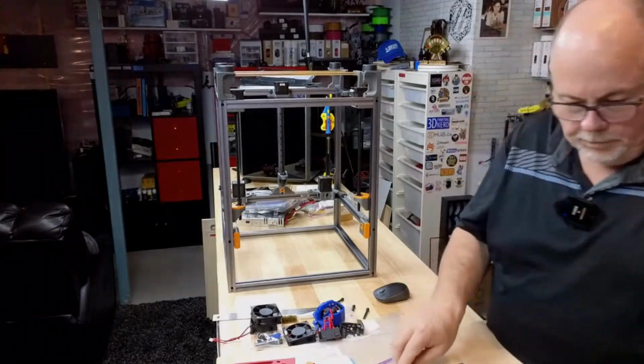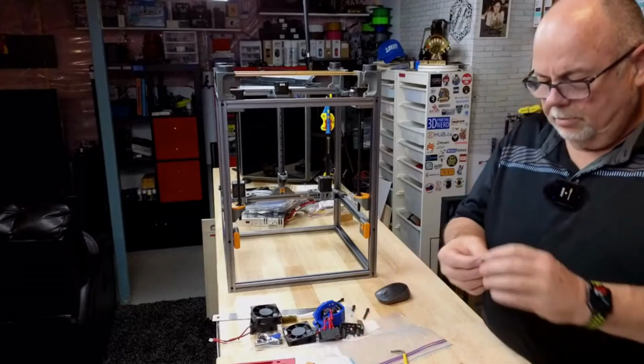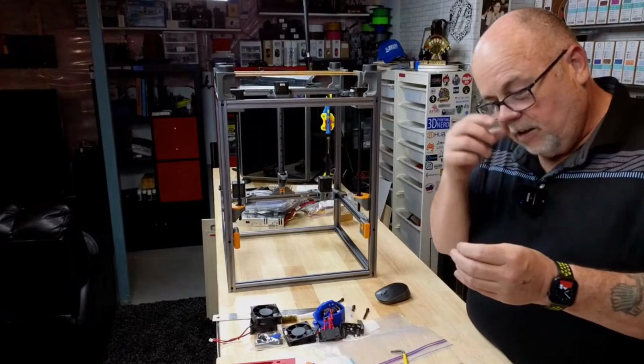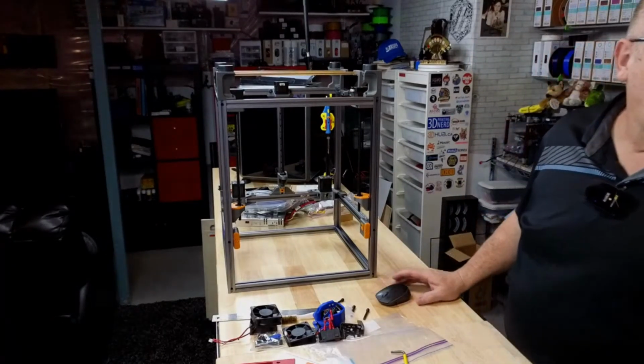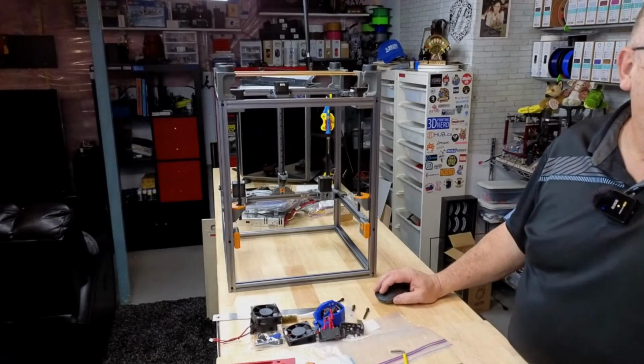And now we need one of these planetary, whatever you want to call these. Man, look at all the belt residue on them. Obviously something was misaligned. So we need another M5 by 40.